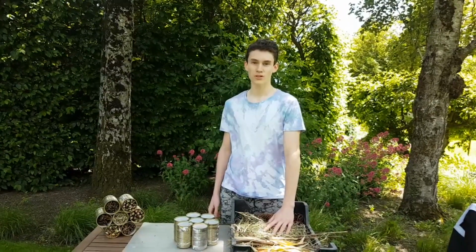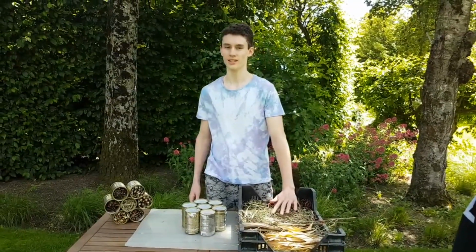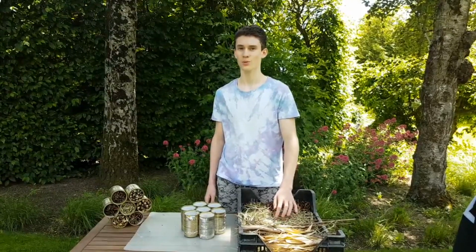And now for the contents. In order to choose our materials, we need to think of what insects need. And to do that, we need to understand what insects we want to help.